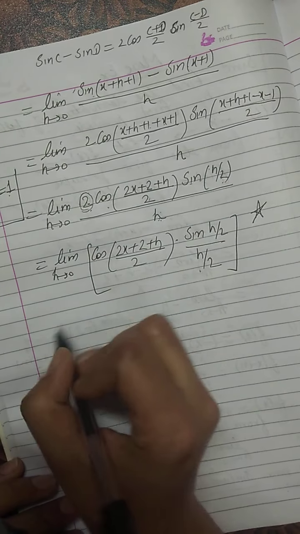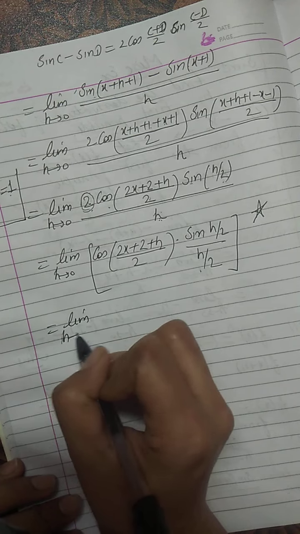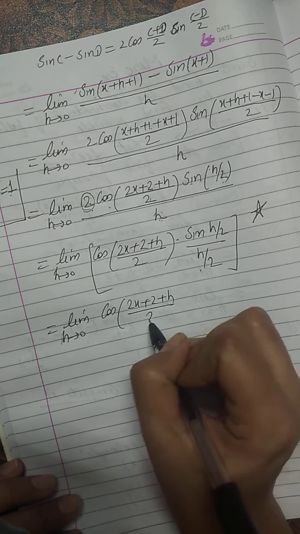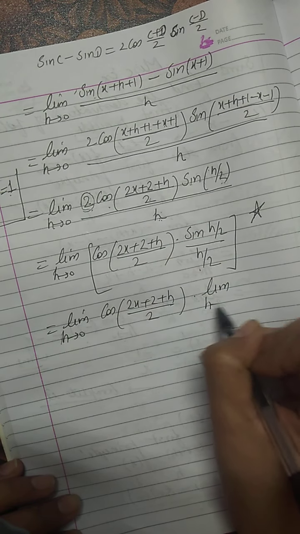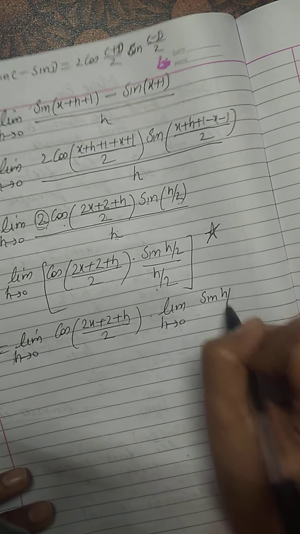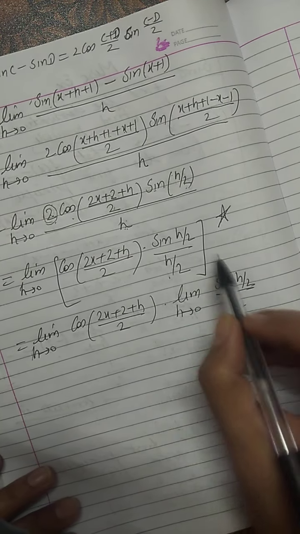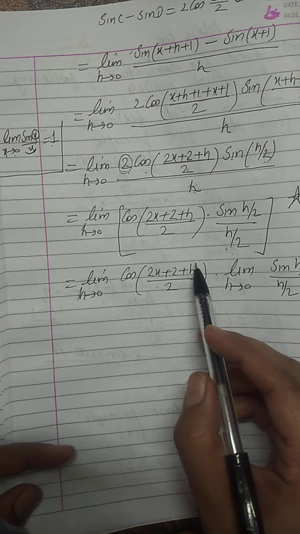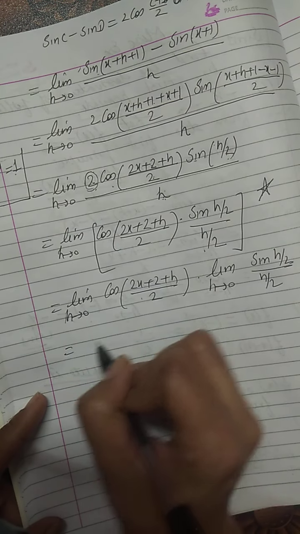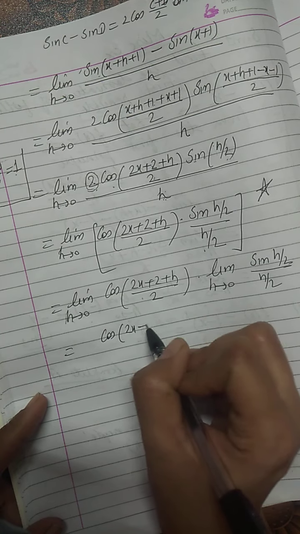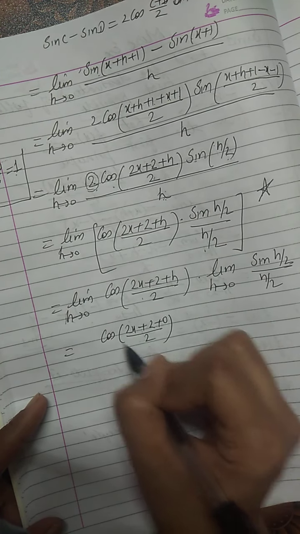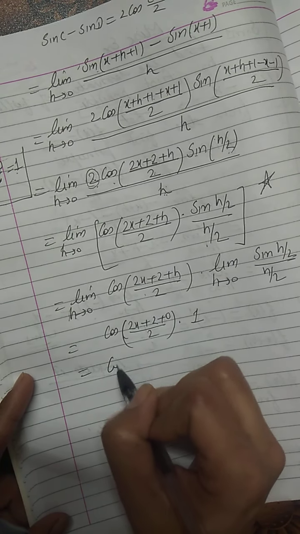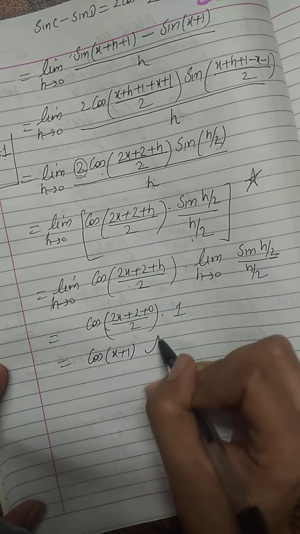So now let us separate the limit and apply the limit. So here we have limit h approaches to 0, cos of (2x plus 2 plus h) divided by 2, into limit h approaches to 0, sin h by 2 upon h by 2. So this will give you 1 as per this result, and here when we apply the limit, this h will become 0. So we are left with cos of (2x plus 2 plus 0) divided by 2, into 1, right? So 2 throughout gets cancelled, it will be cos of x plus 1, the answer.